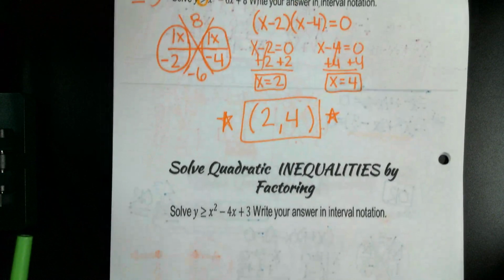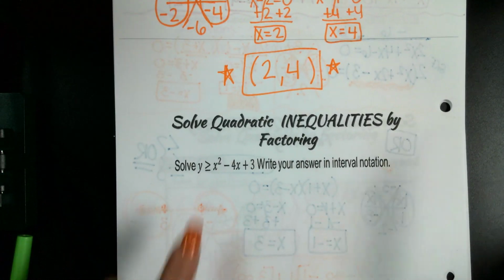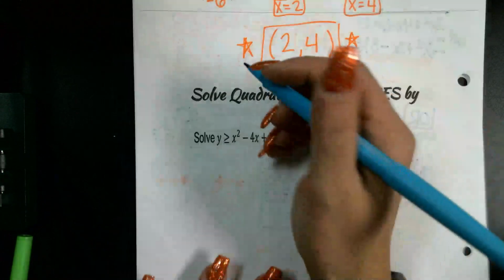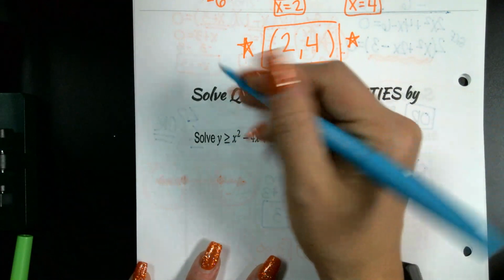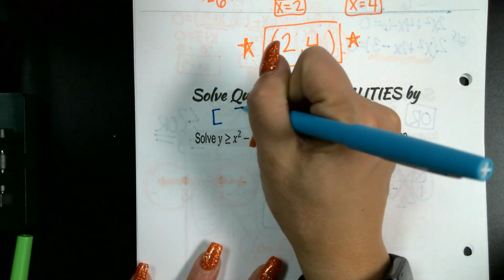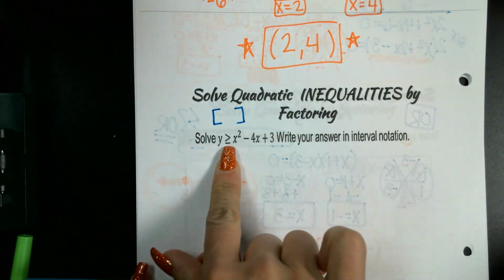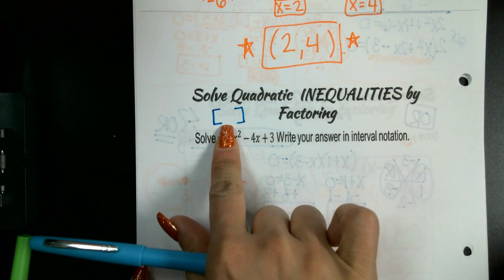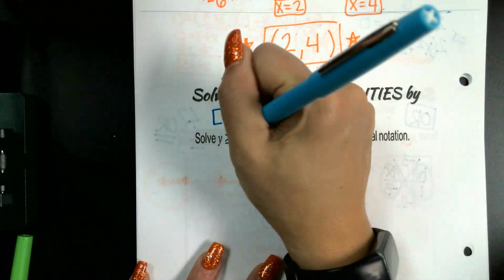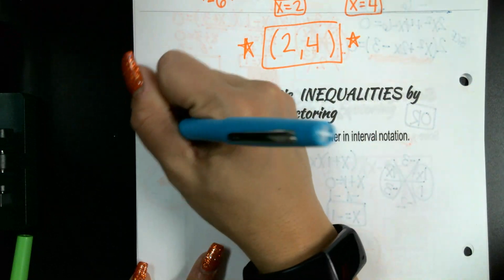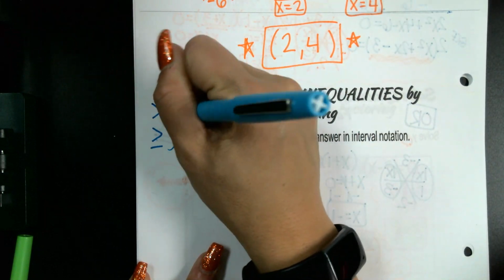Okay, then the bottom one. It is greater than again. Well, it's greater than or equal, so just real quick, I'm going to make this note. Because there's that equal sign, we'll use those square brackets. Okay, and greater than is an and problem.